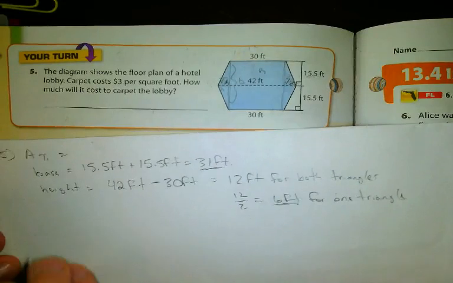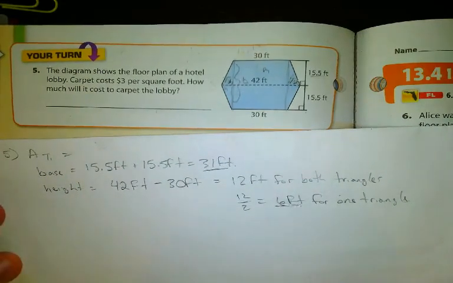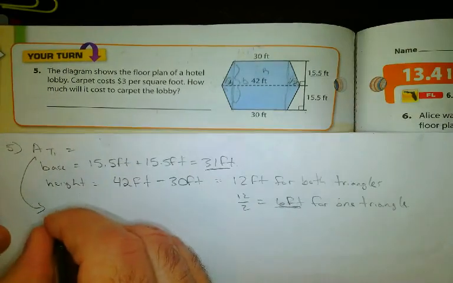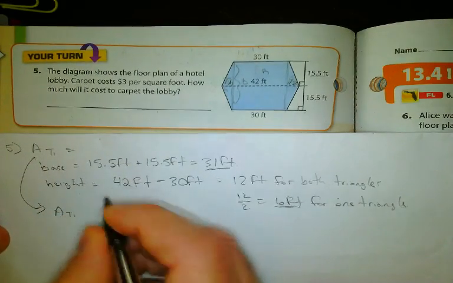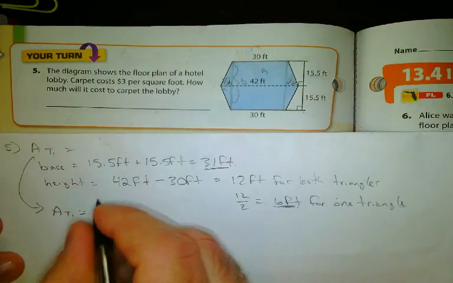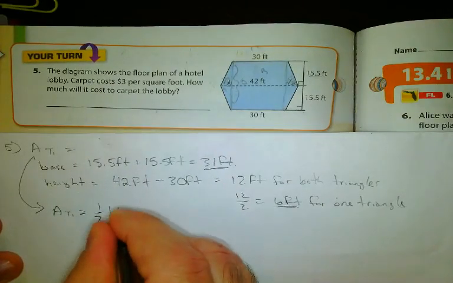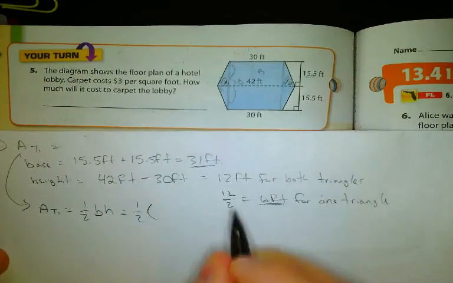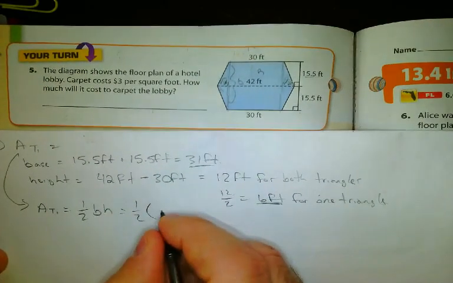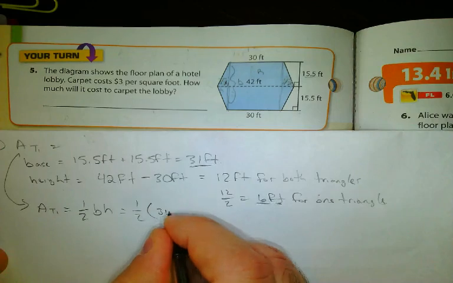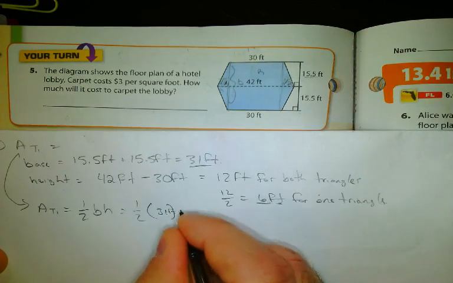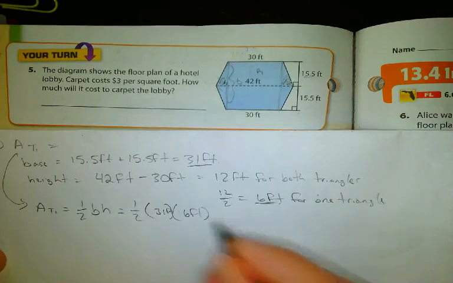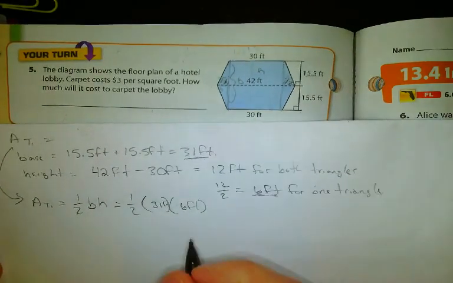So if we go back up to the area of a triangle, let's bring that down just so I'm working in the right spot, since we found all the stuff that we need. The area of triangle 1 is going to be 1/2 of our base times our height. So 1/2 times my base of 31 feet times our height of 6 feet.